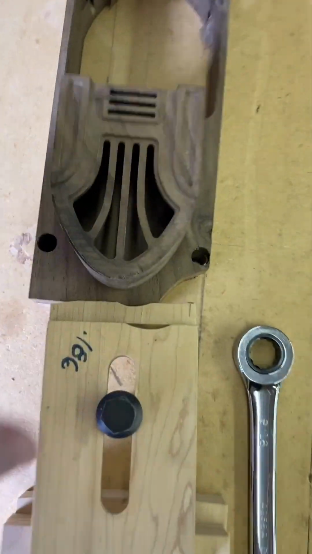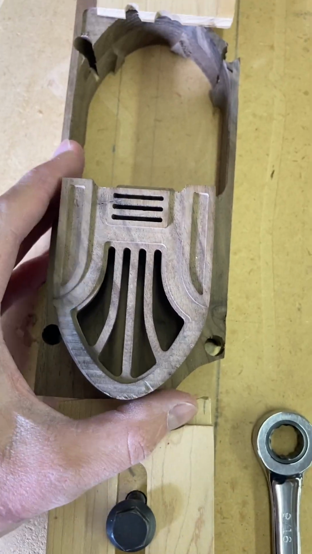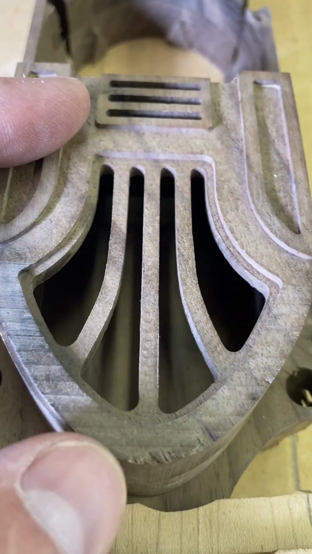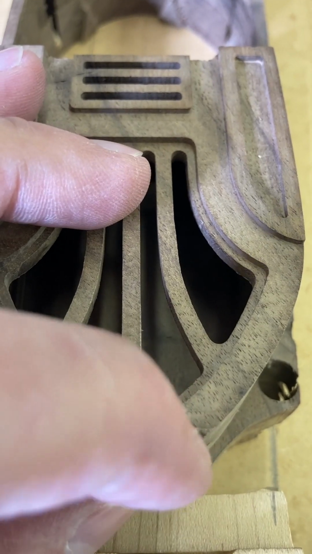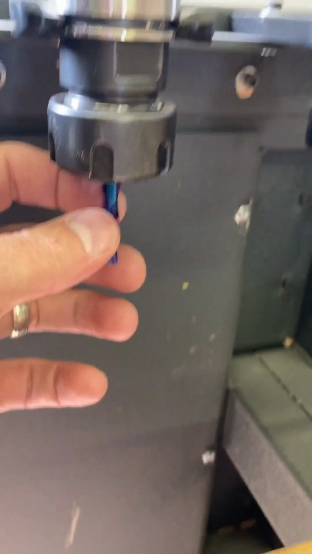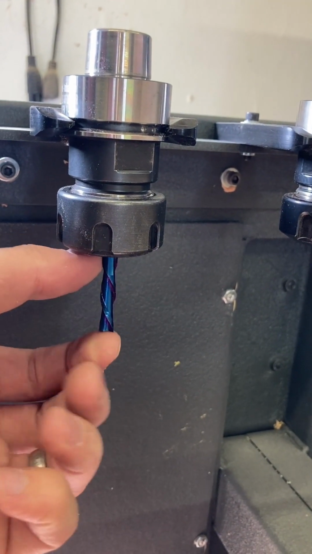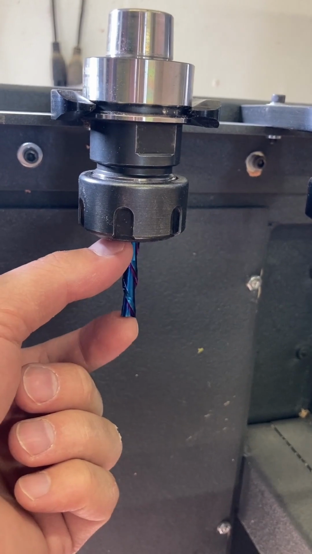Back in the shop this morning, and I'm ready to do the next step here. Got a bunch of things we've talked about with the breakout issue. I've got a new bit here. This is a downward spiral with a coating on it. My one problem is that my cutout needs to be deeper.